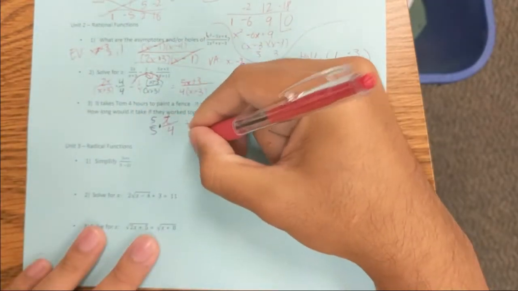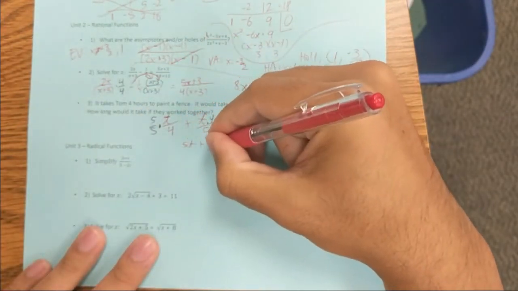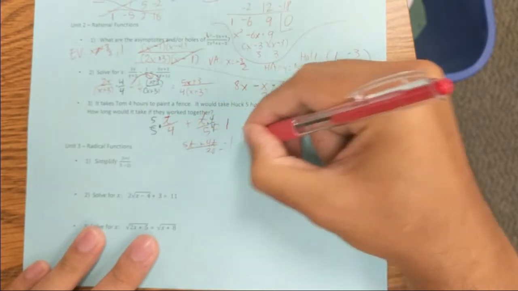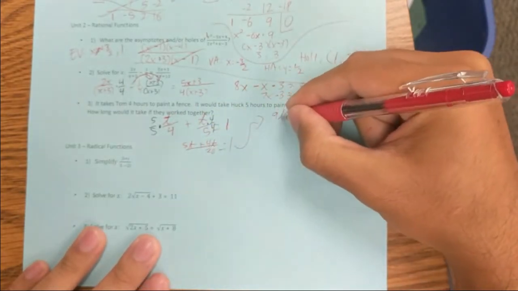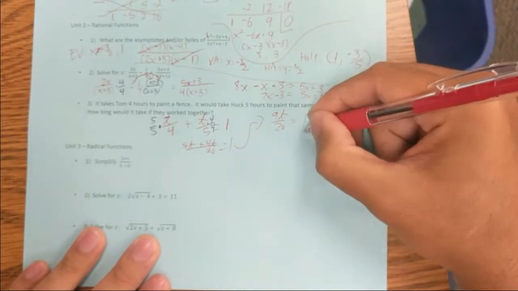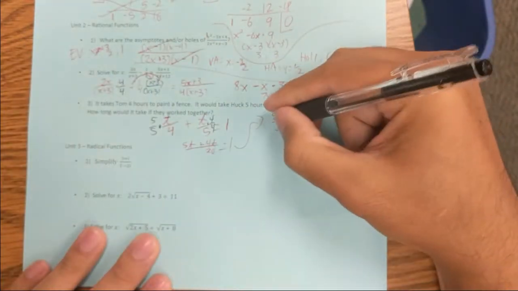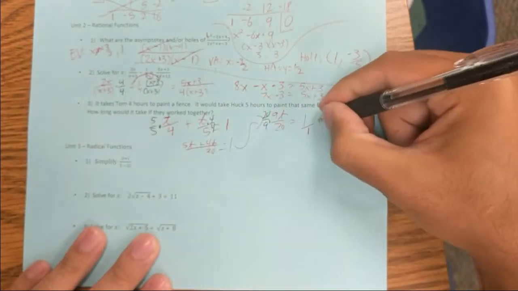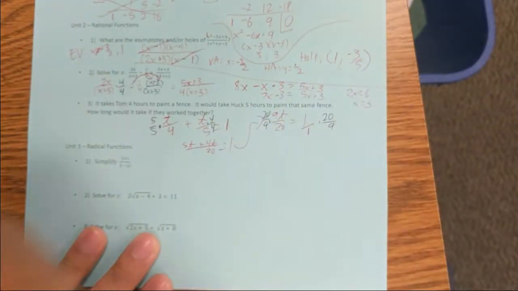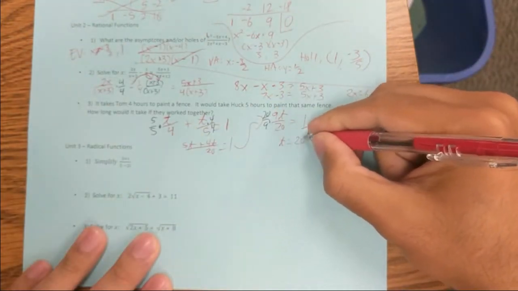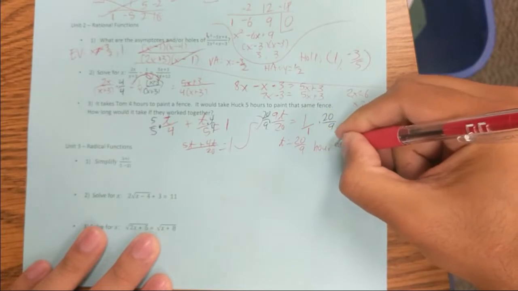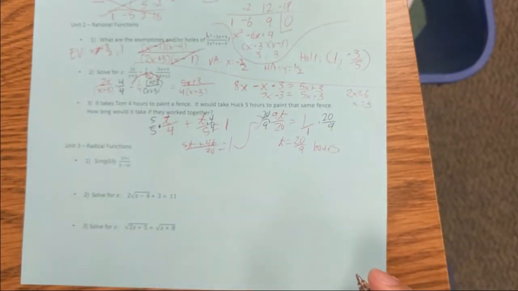Okay, so this becomes 5t plus 4t all over 20 equals 1. So 9t over 20 equals 1. And then I'll multiply by the reciprocal. Okay, so together it would take them 20 over 9 hours.